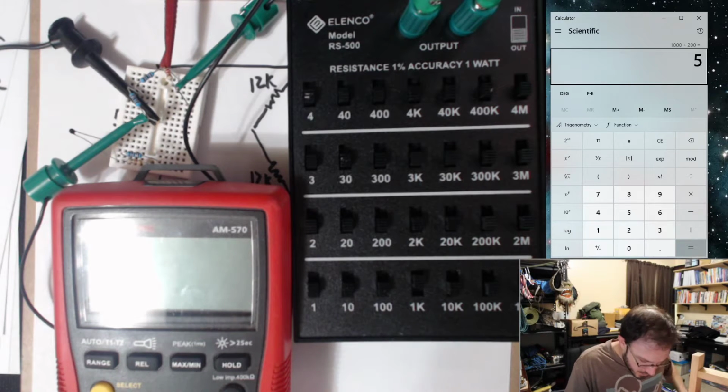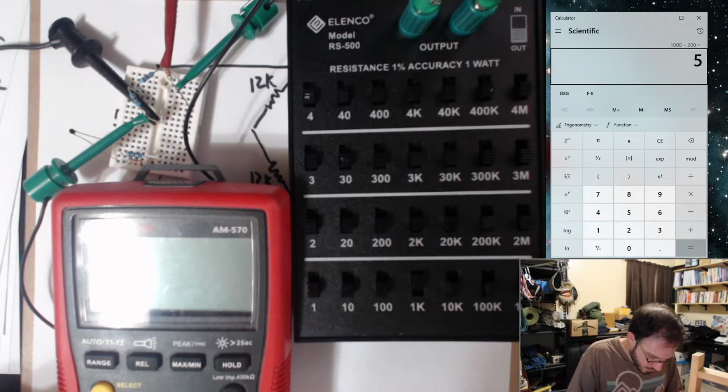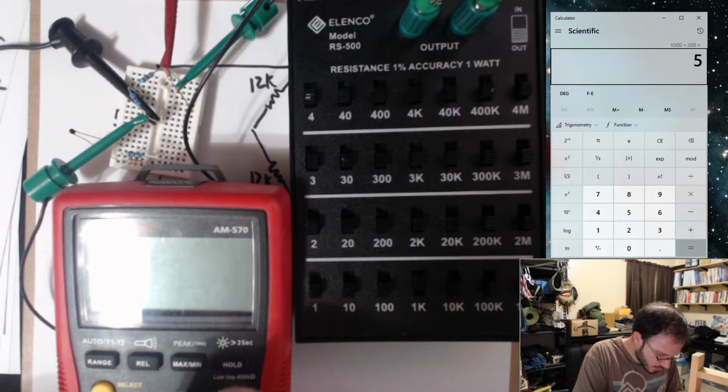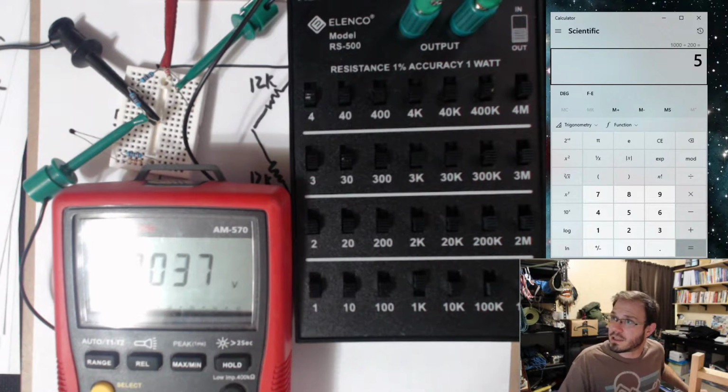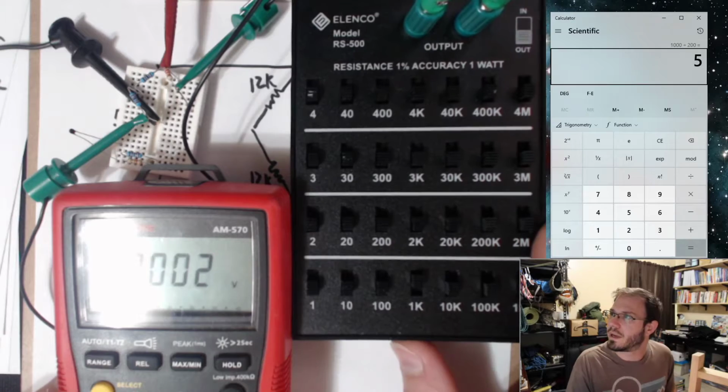I'm going to use some of these mini grabbers to measure the voltage between the two.